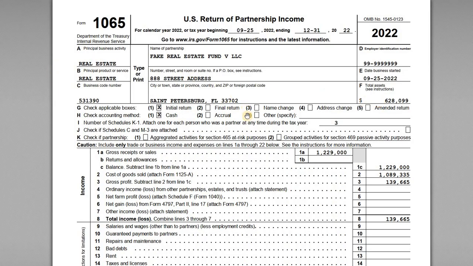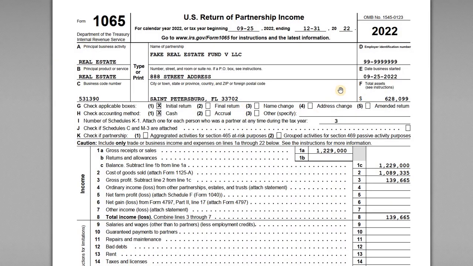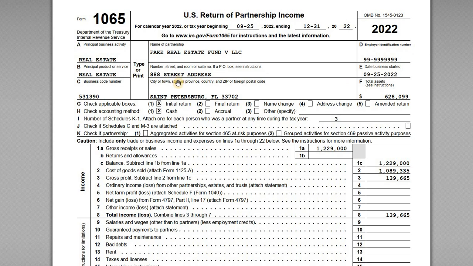So page 1 of the 1065, so obviously we need to input information on the fund itself. This is an initial year return, so we've checked the box here in G1. We are operating on a cash basis, and we can because our gross receipts are under that threshold. And as far as the tax year, right, so the fund was set up on September 25th, and we're going through the end of the year here, December 31st.